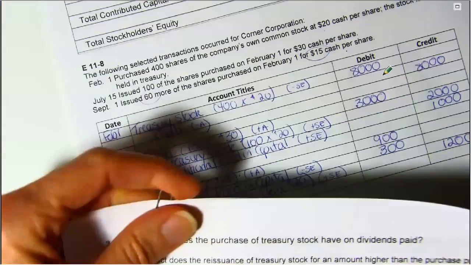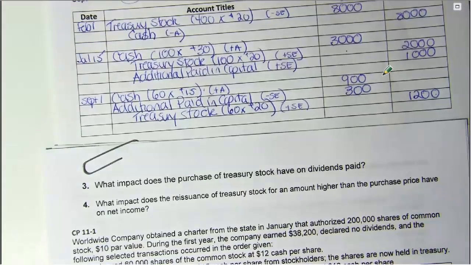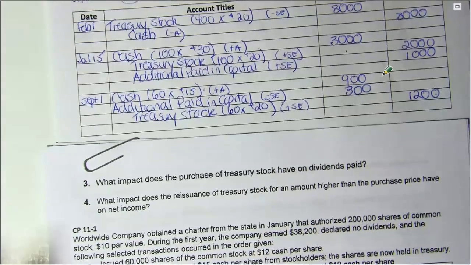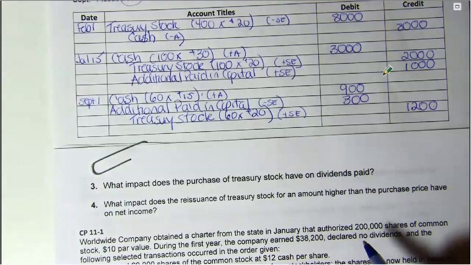So with regard to this question, they also asked us, what impact does the purchase of Treasury stock have on dividends paid? Well, remember, only outstanding shares receive dividends, right? So if you buy back your own stock, they are no longer outstanding. Treasury stock does not get dividends. Only stock that's in the hands of the stockholders, outstanding shares. So issued shares minus Treasury gives you outstanding shares.